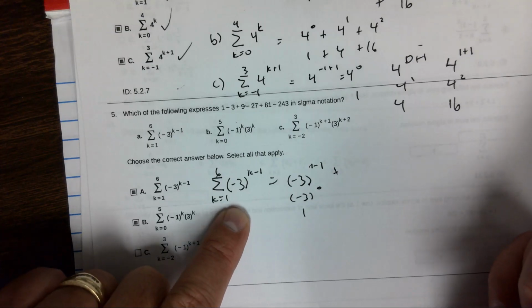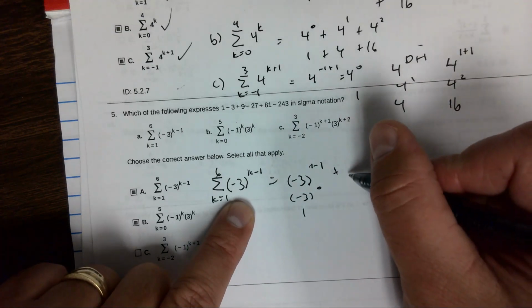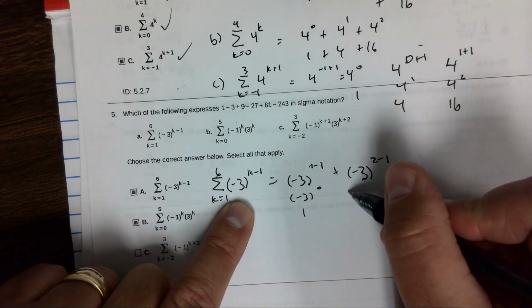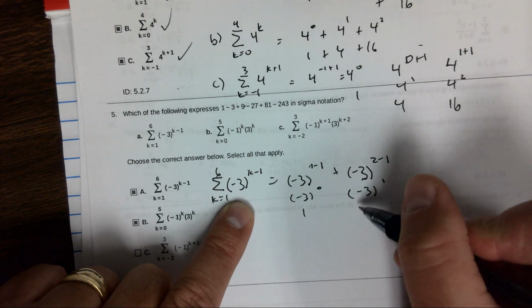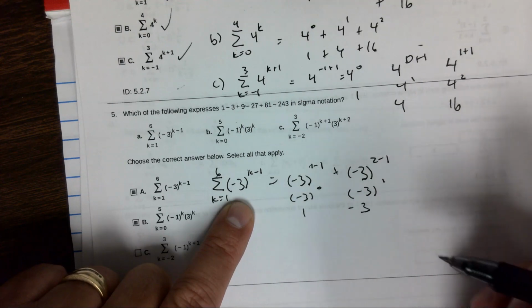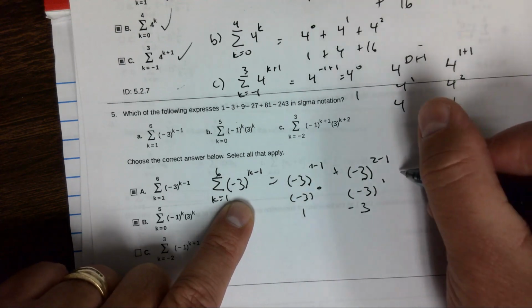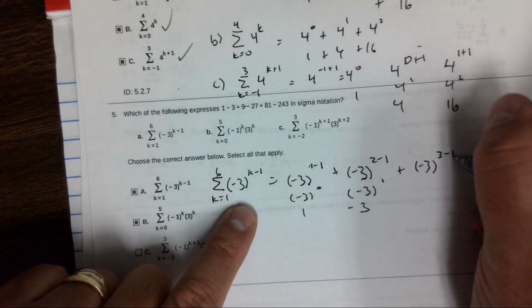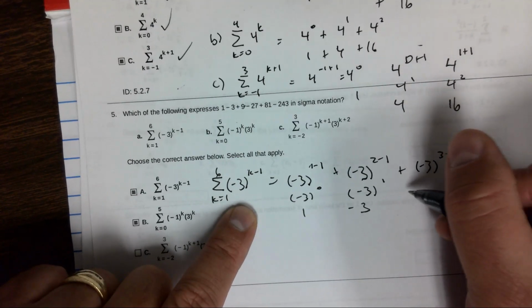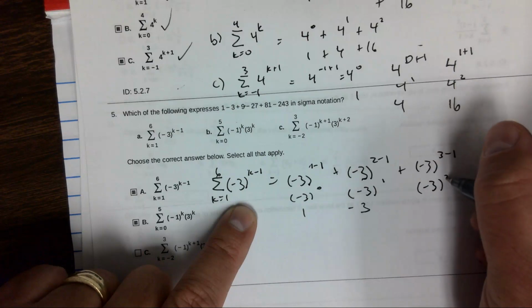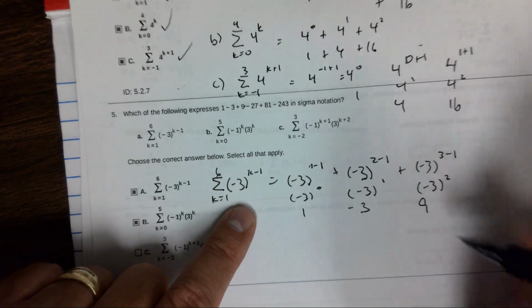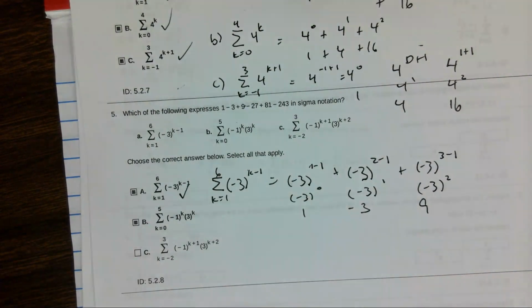Now when we put in a 2, it's -3 to the 2 minus 1, which is really -3 to the first, which is really -3. And then you have -3 to the 3 minus 1, which is -3 squared. Remember, use your parentheses, and you do get +9. So that's why that one works.